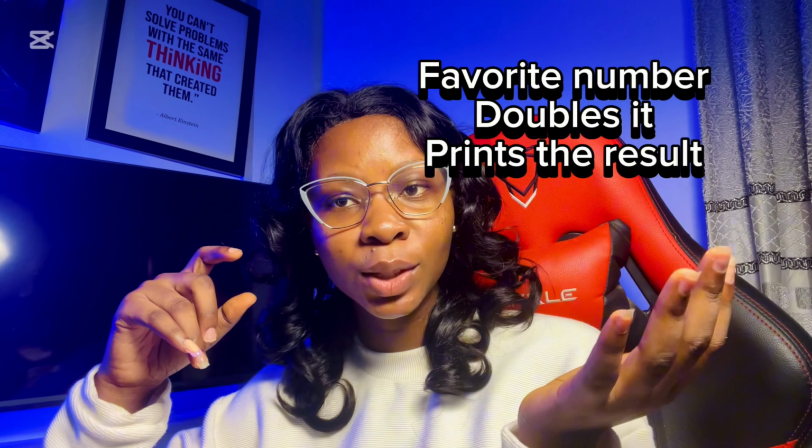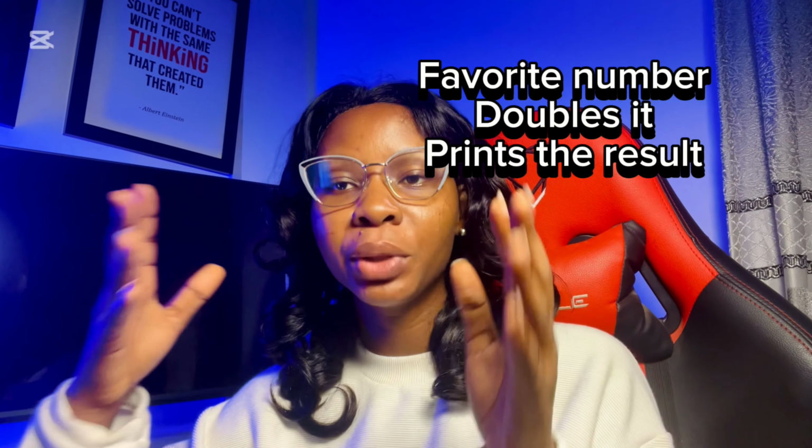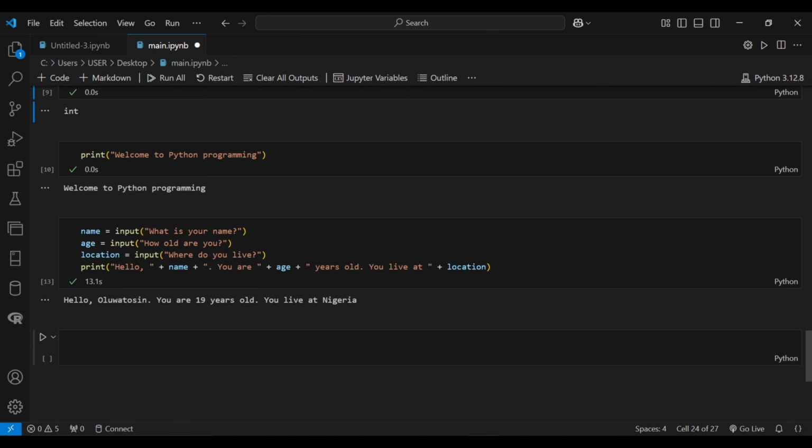Now let's combine everything that we've learned so far. We'll create a program that asks the user for their favorite number, doubles it, and prints the result in a nice format. So first things first, we have to get the favorite number of the user. Let me just do fav_num. That's the variable name I'm giving it.